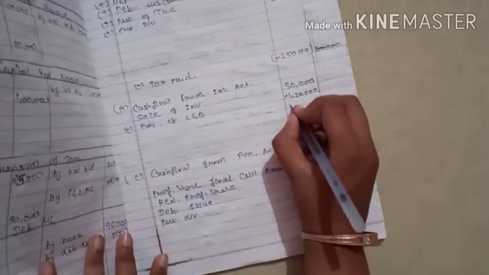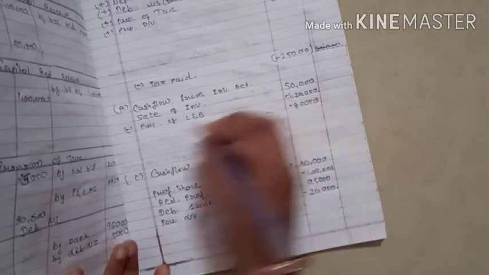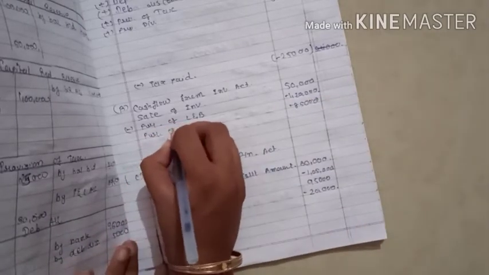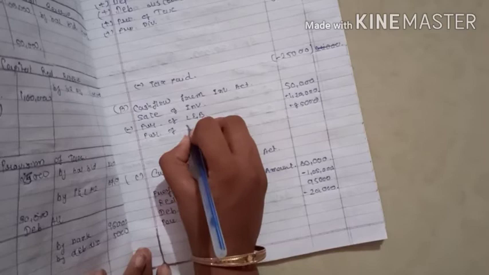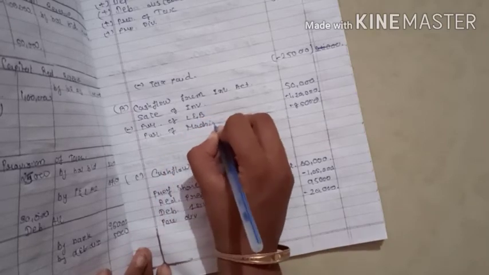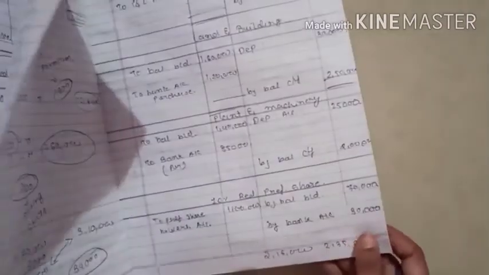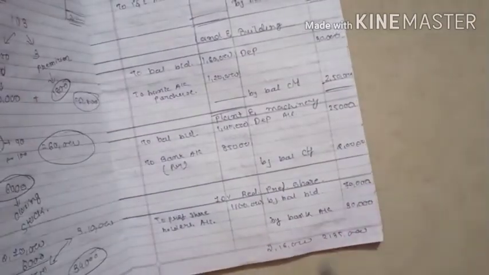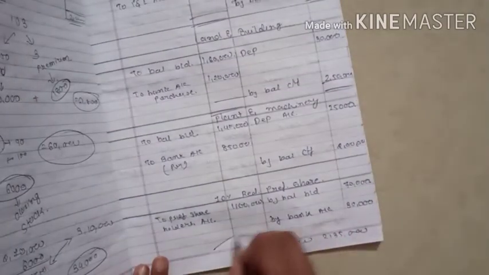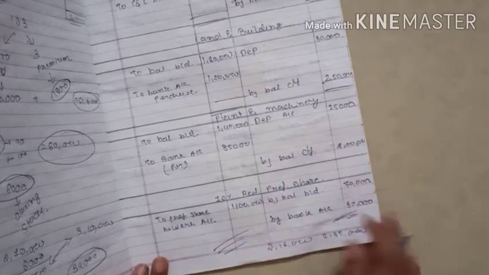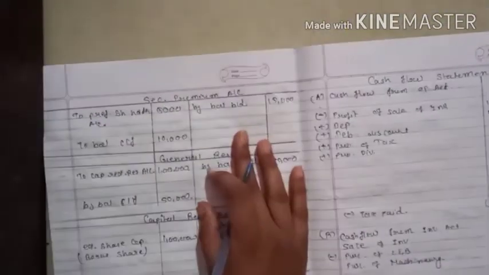The same effect comes over here: purchase of machinery. Then we redeem the preference share, so it will automatically get closed.